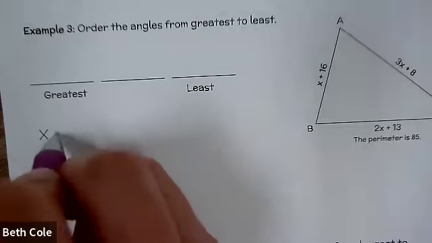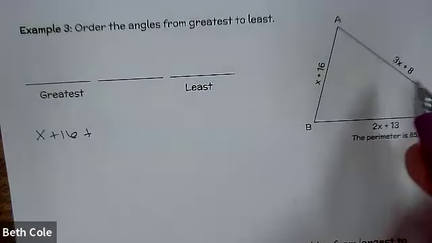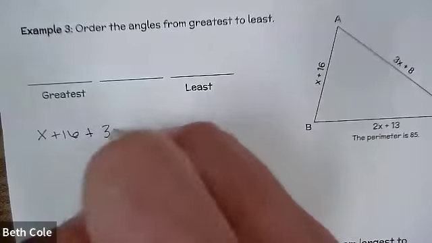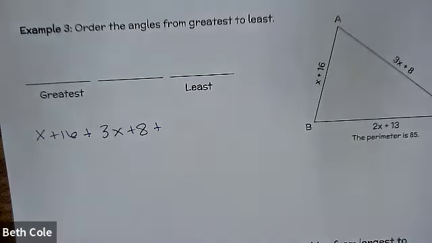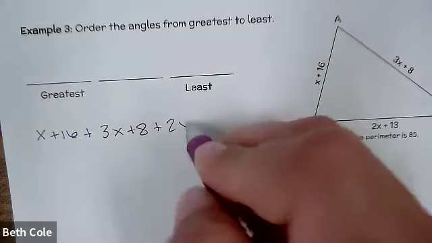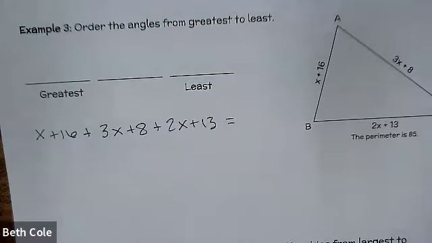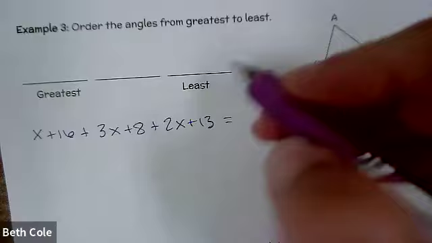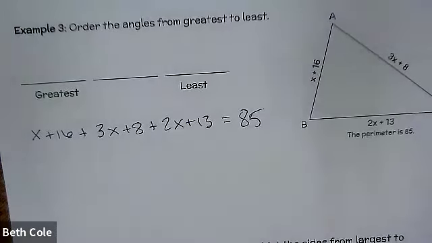So x plus 16 plus 3x plus 8 plus 2x plus 13. Again, you just add them all up. Equals, not 180. It says the answer, the perimeter is 85. And there should be units with that. It should be like centimeters or inches or miles or something, but we don't have any.